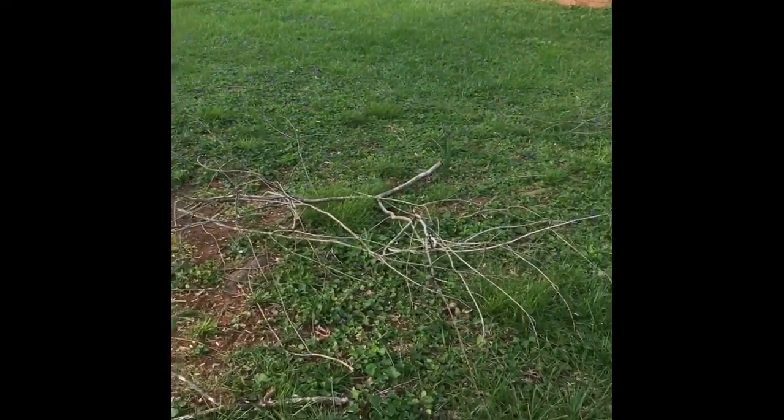Ooh, I got a big one there. See my big stick? These all fell out during the storm. See, there's a whole limb that fell out during the storm.